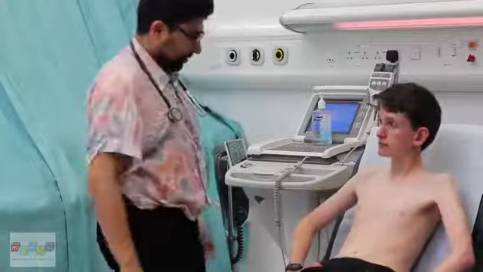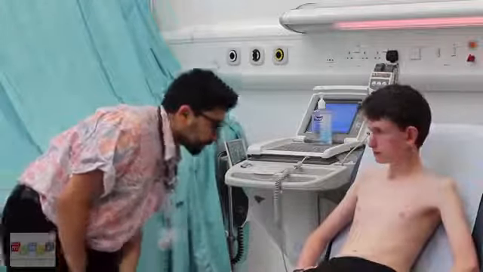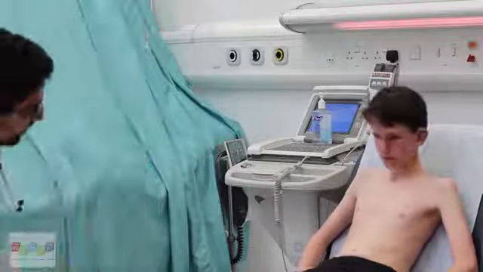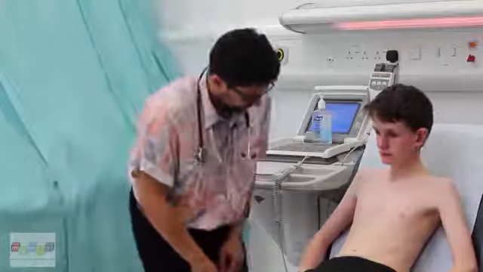Look more closely at the chest to assess for any obvious scars, the names of which you should be aware of, any visible pulsations, and any deformities or asymmetries. Also make note of the child's respiratory rate.